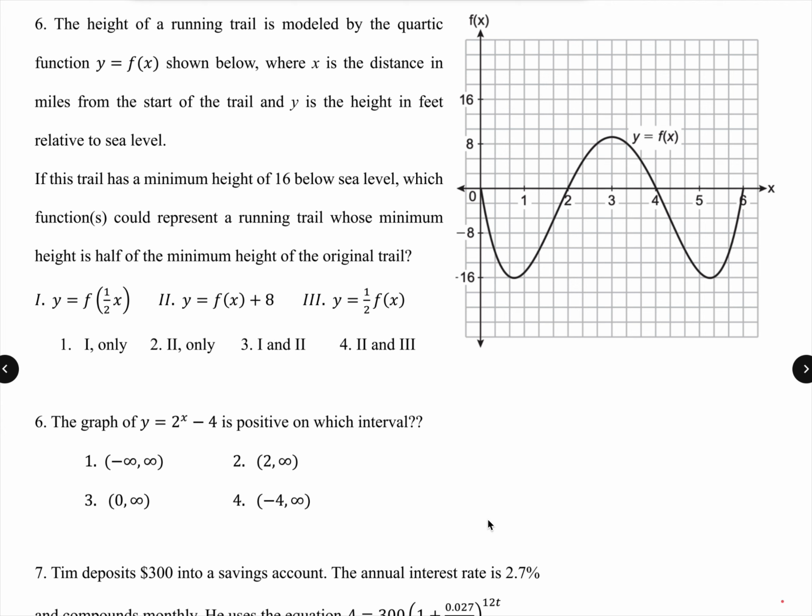Page 2 of the second part of the multiple choice, right? This video should be a little bit shorter.